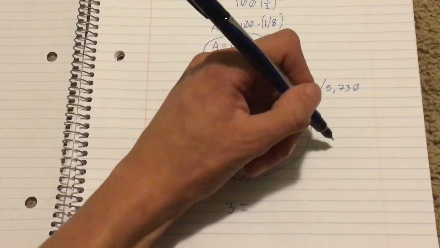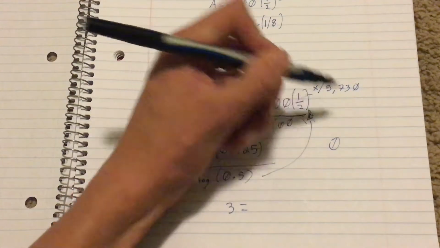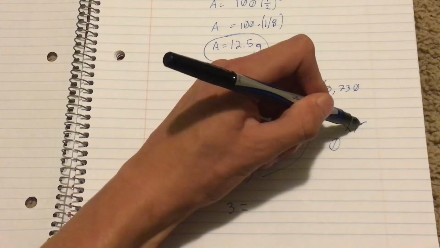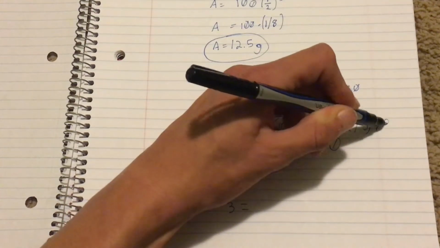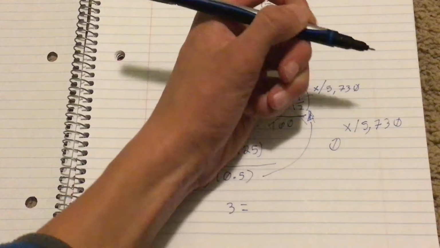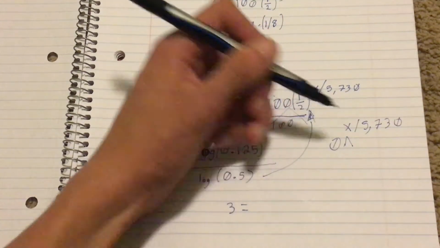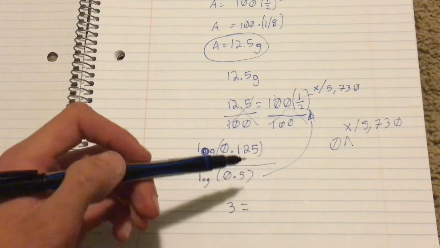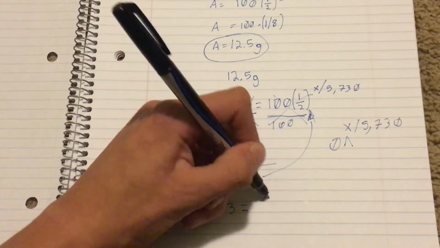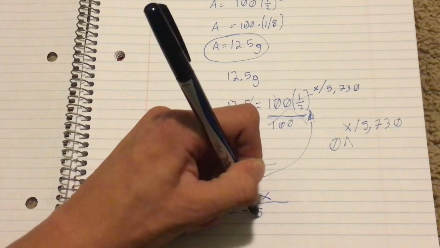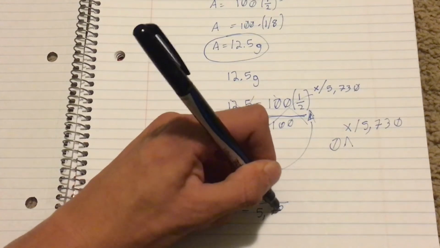Now, I could rewrite it so it makes more sense. It's going to be written as x divided by 5,730 years.